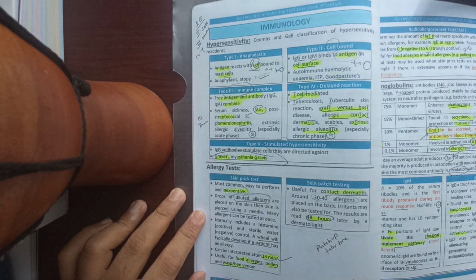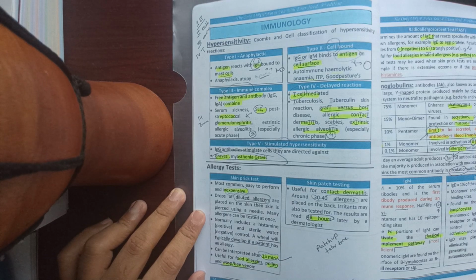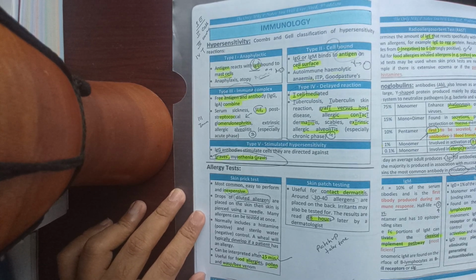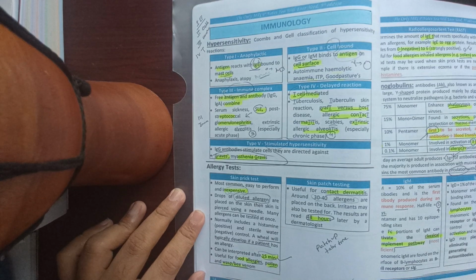ITP and Goodpasture syndrome. Type 3 would be immune complex, where a complex of antigen and antibody forms, and that's what causes the problem. Free antigen and antibody combined, IgG, IgA. Examples are serum sickness, SLE, very important, post-streptococcal glomerulonephritis, and extrinsic allergic alveolitis, especially the acute phase.